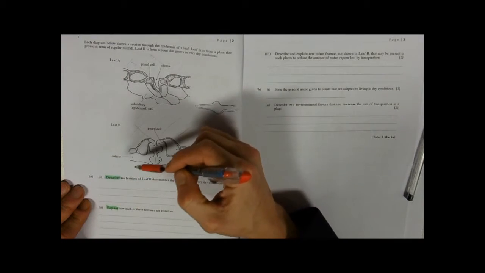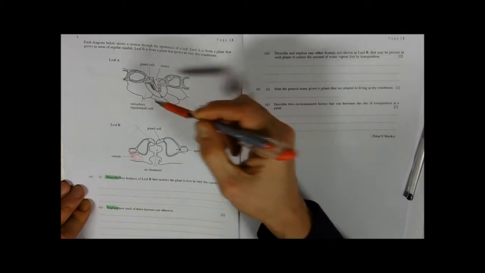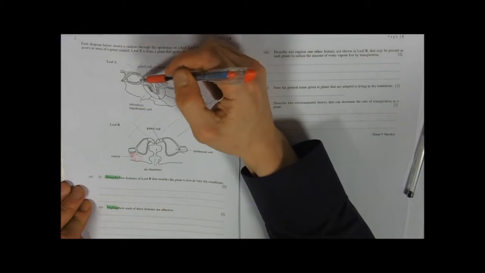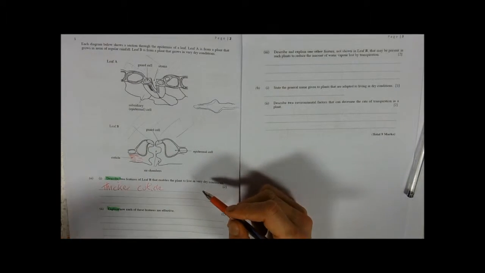So I can see this cuticle here, and it appears to be very thick indeed, whereas on the top diagram you can't really see a cuticle at all. So I'm going to put thick cuticle or thicker cuticle. I don't need to explain anything here because it just says describe. And then what else can I see?